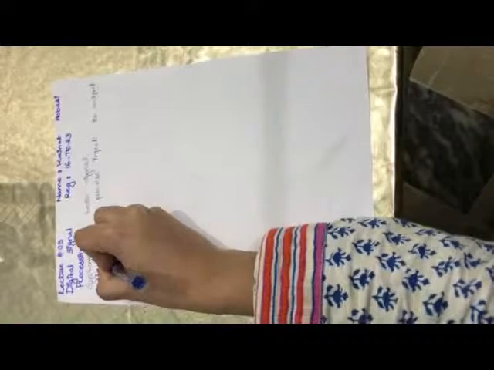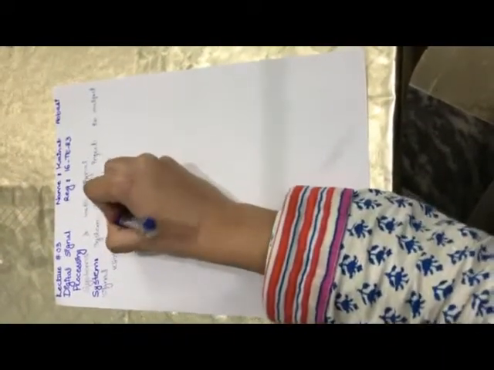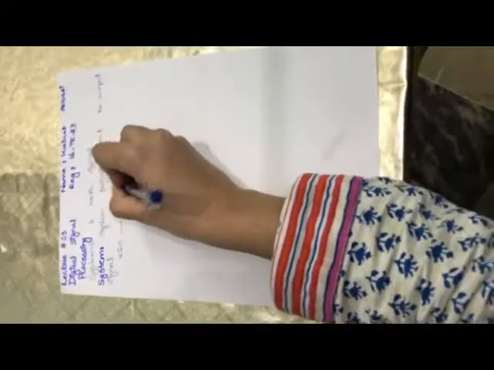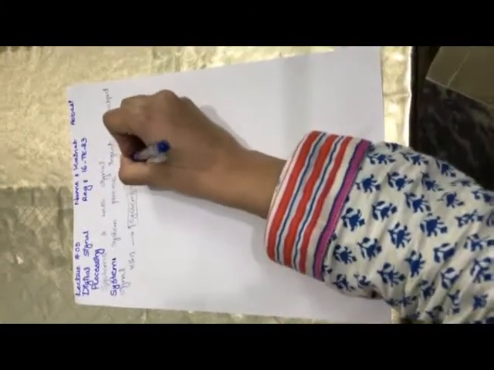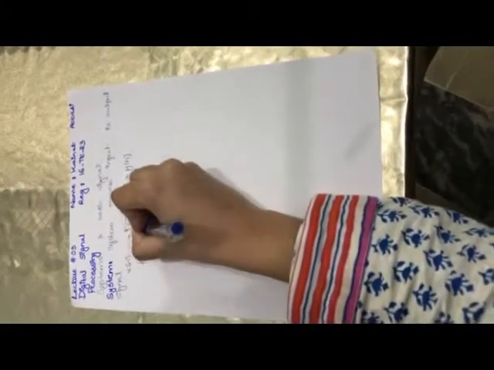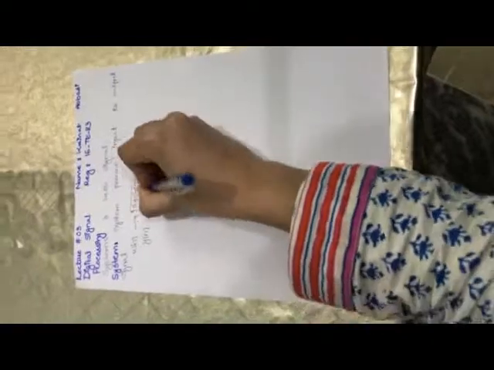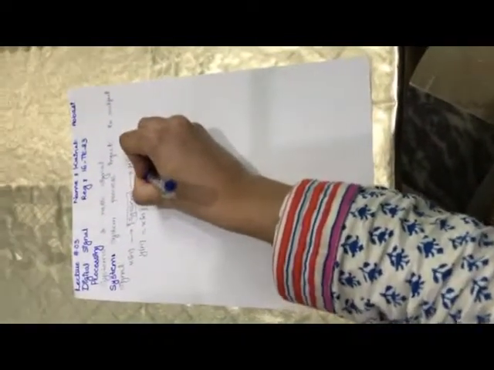For example, x of n, let's say this is the input to a system and it gives some output, let's say y of n. For example, y of n is equal to x of n plus x of n plus 3. This is the simplest example of a system.